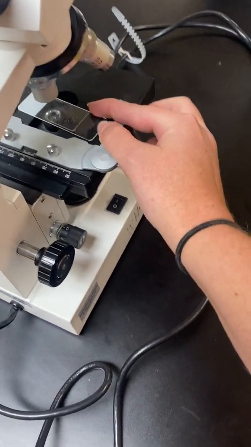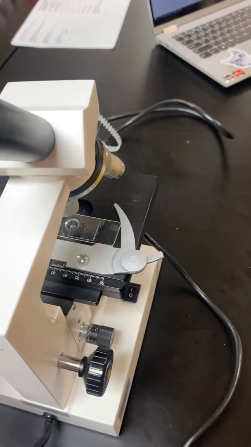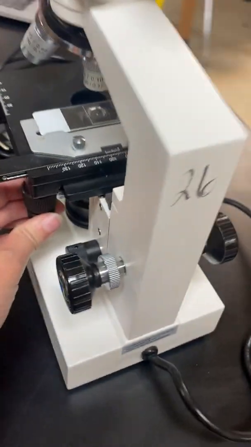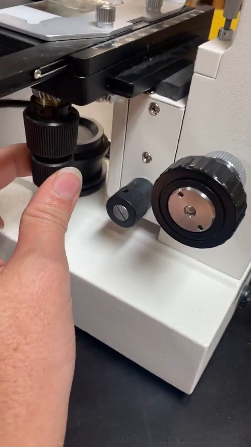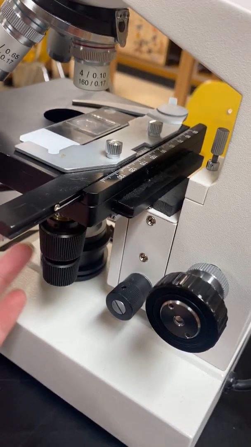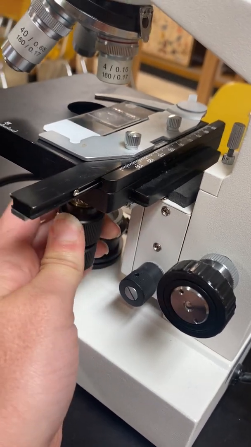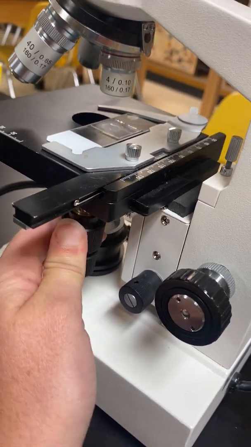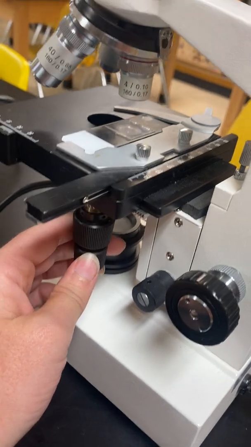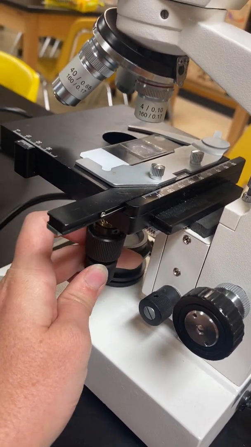you can place it on the stage with the stage clips. This is a fancy microscope. Well, kind of fancy. Look at this. It moves the slide from left to right. I don't know the name for these, but some of the cheaper microscopes don't have this. You can move the stage front to back, which moves the slide front and back. And then this one moves the stage clip and the slide left and right.